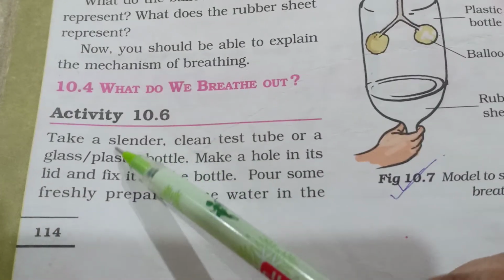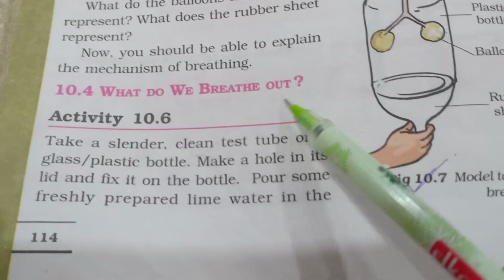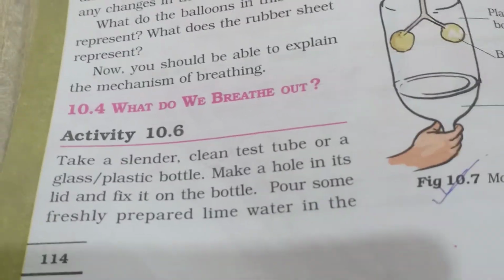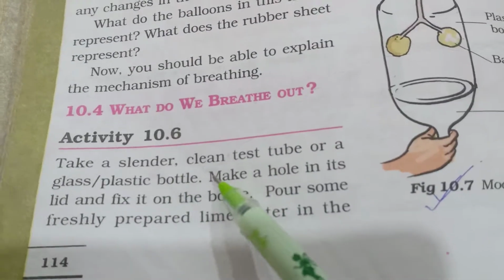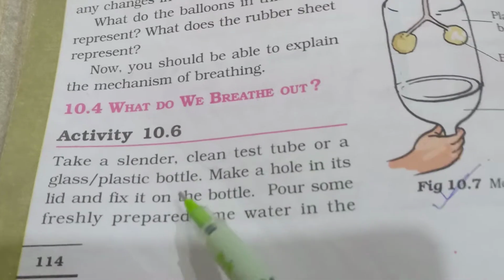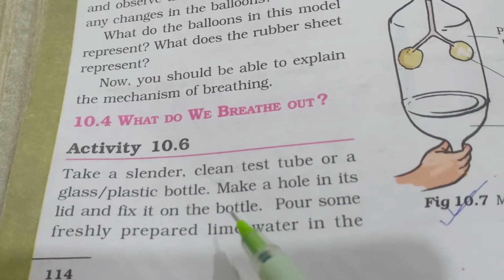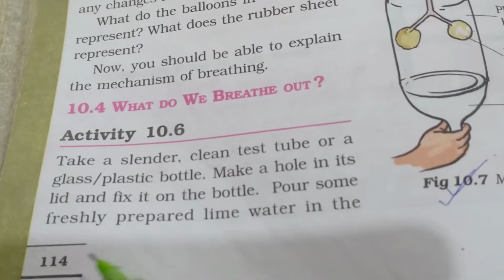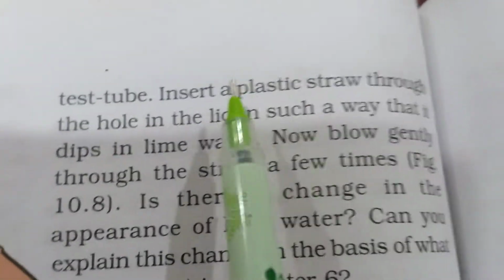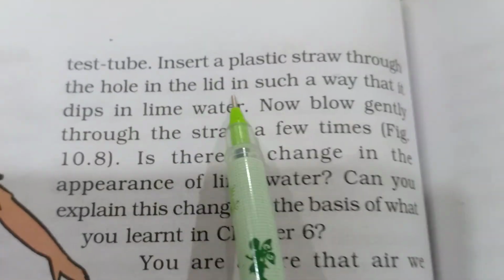The next activity is activity 10.6, which is about how we breathe out. हम exhale कैसे करते हैं? Take a cylinder, clean test tube or a plastic or a glass bottle, कुछ भी ले सकते हैं हम इनमें से, and we have to make a hole in its lid and fix it on the bottle. Pour some freshly prepared lime water in the test tube and we will insert a plastic straw through the hole in the lid.